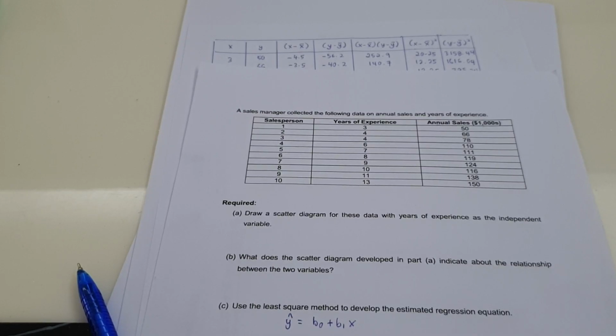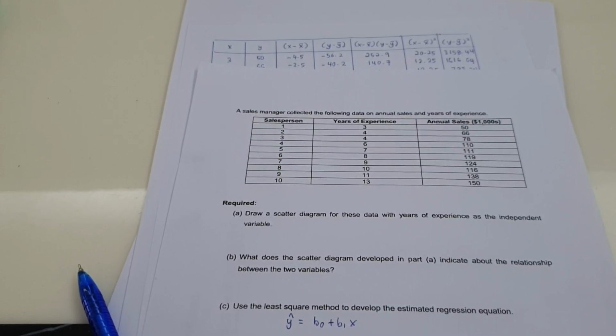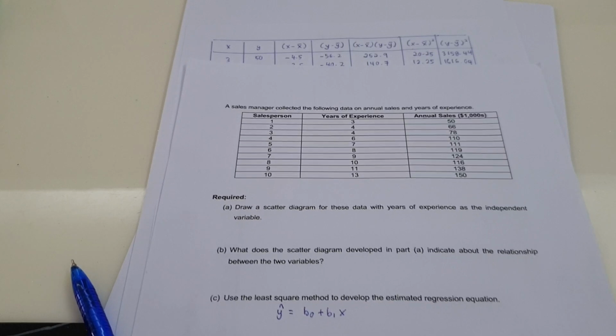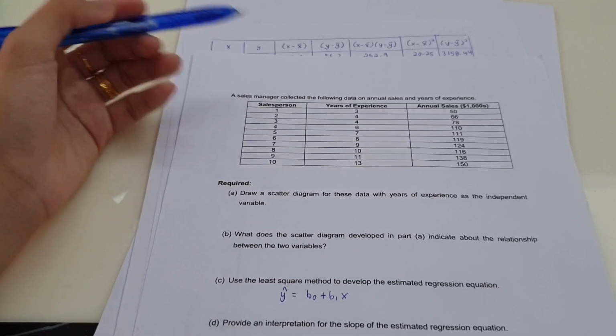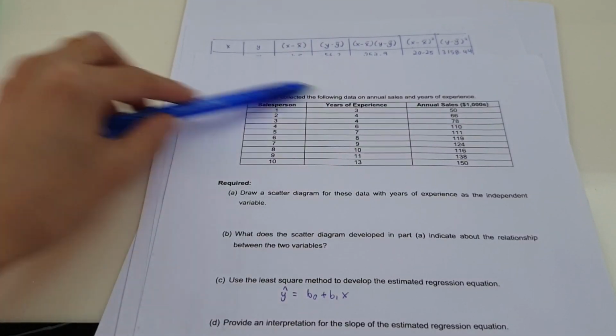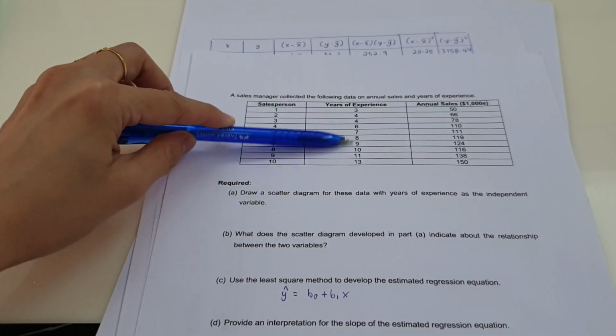Okay students, so this is another short video to explain the simple linear regression questions. This question I already passed to you in the WhatsApp group, so you can look at it and do it.